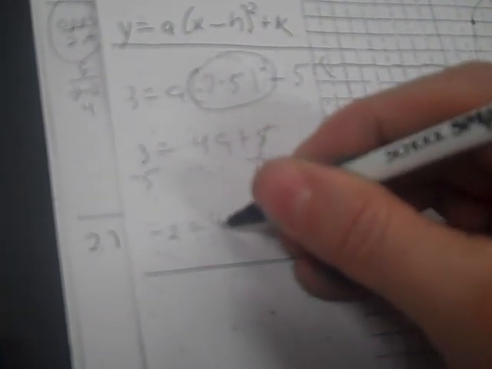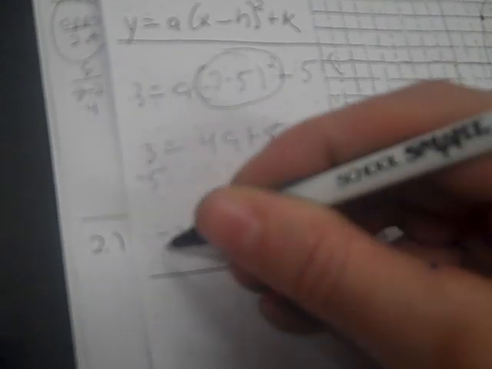Negative 2 equals 4A, then divide by 4. Negative 2 over 4, that's the same as negative 1/2 if you think about it. Okay, negative 1/2. When you reduce 2 over 4, you get 1/2. And it's negative, makes sense because the parabola is going that way.